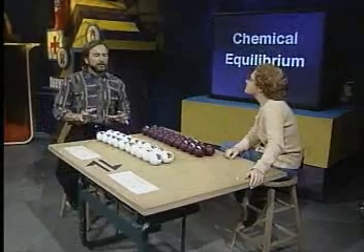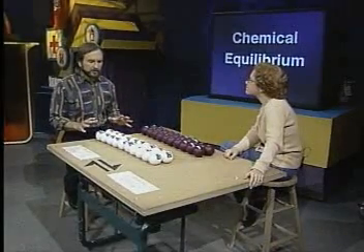Exactly. Now, the rate of the forward reaction here is, well, you tell me. What do you think the rate might be? I'd say it's pretty high because we have a whole lot of the reactants. There's many molecules in this confined space. Exactly. What do you think the rate of the reverse reaction would be, whereby we take products and recreate reactants? I'd have to say that it would be non-existent because we don't have any products yet.